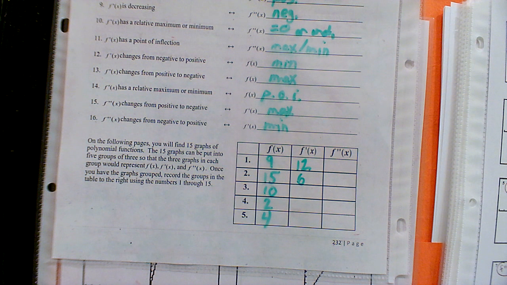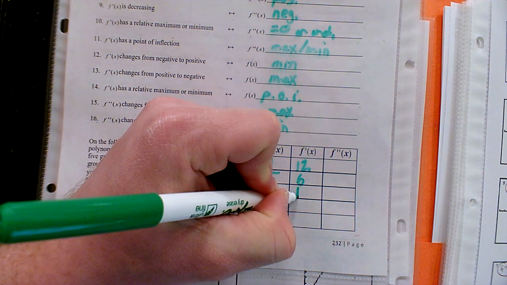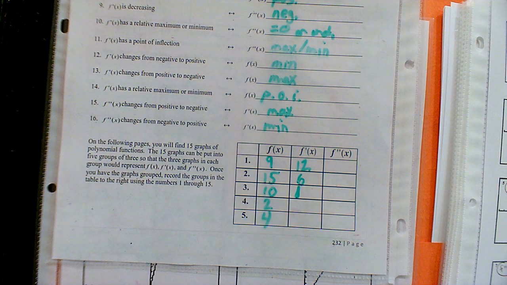You find any other first derivatives? 6. That's what you know. What's number 5? For number 3, we had 1 should be your derivative.